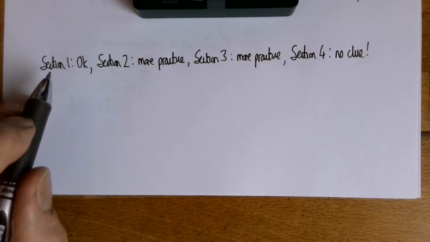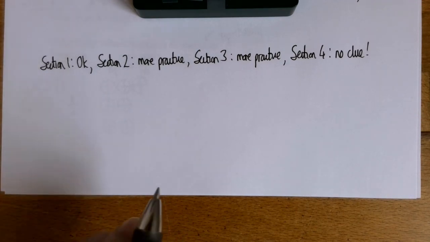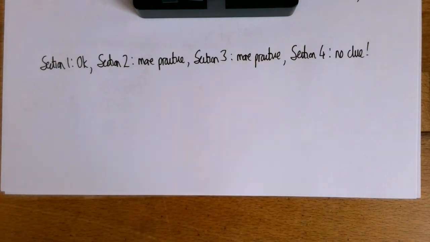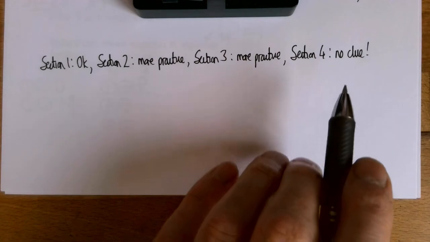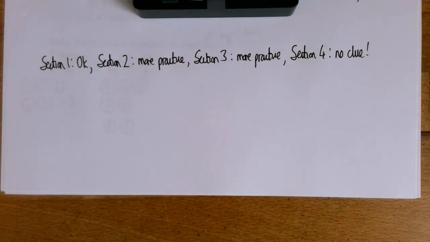So section 1 was about equivalent fractions and simplifying. Section 2 was the top-heavy fractions and mixed numbers. Section 3 was changing between fractions, decimals, and percentages. Section 4 was putting a mixture of those in order. Now, don't just copy what I've written, but could you tell me how you found each of those sections?